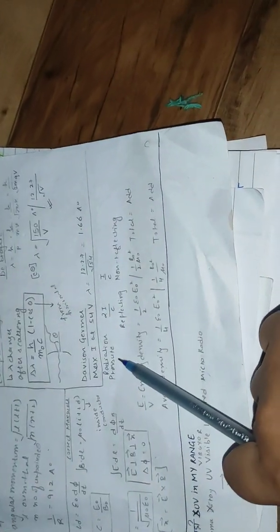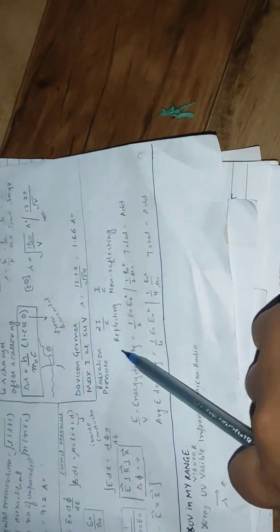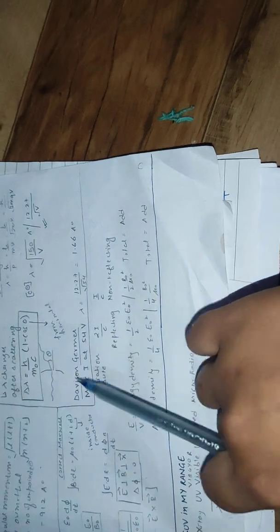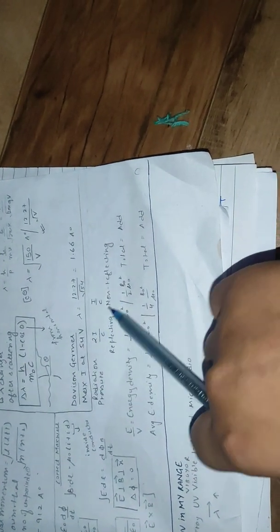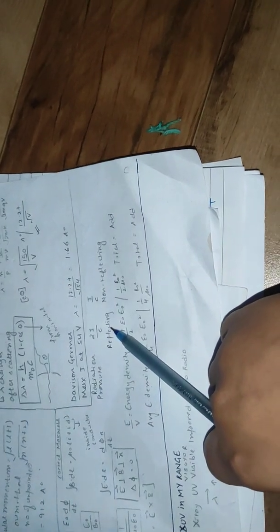Talking about radiation pressure, I think it's very convenient for us to remember it as a formula. Reflecting surfaces have double the radiation pressure of non-reflecting surfaces. It's just I by c and 2I by c. It's something I just learned personally.